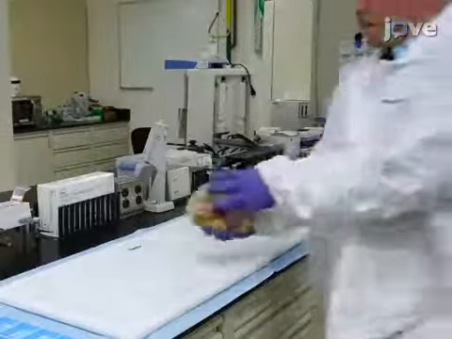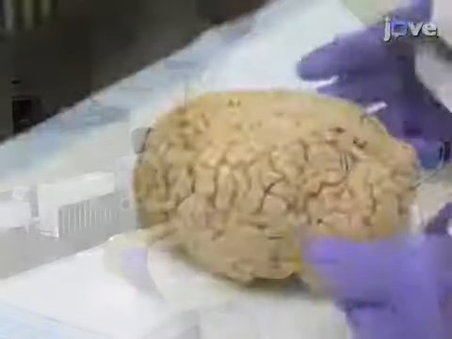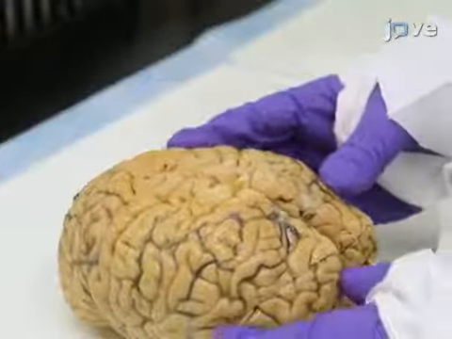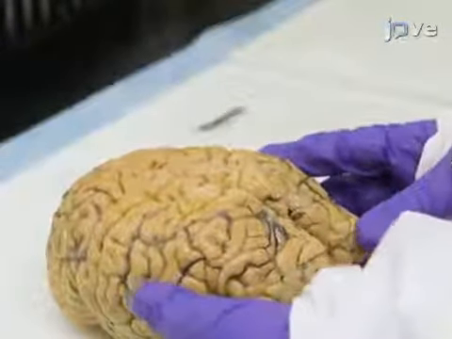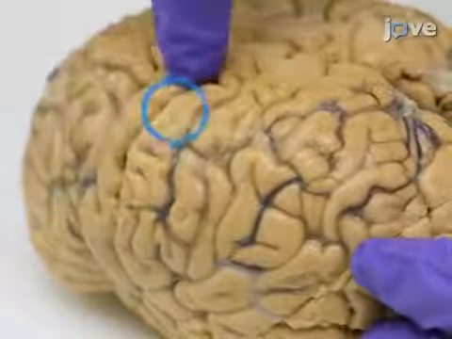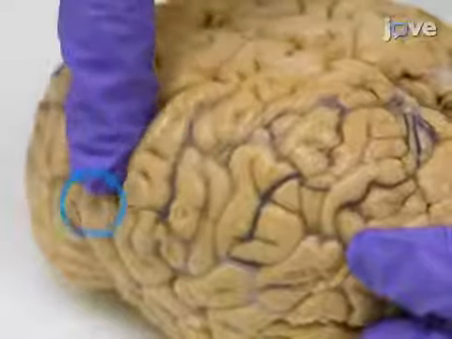After fixing postmortem human brain tissue according to the text protocol, place the brain on a flat surface with the frontal poles directed opposite the investigator. Orient the brain to allow full and clear visualization of all cortical gyri and sulci of the entire cerebrum.